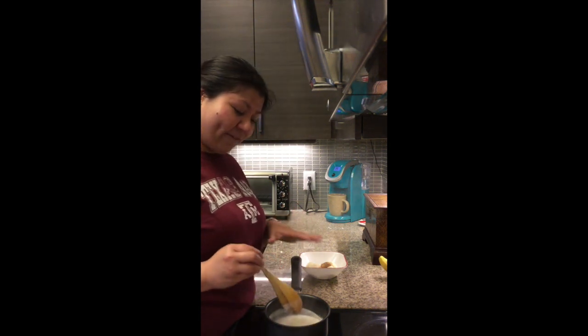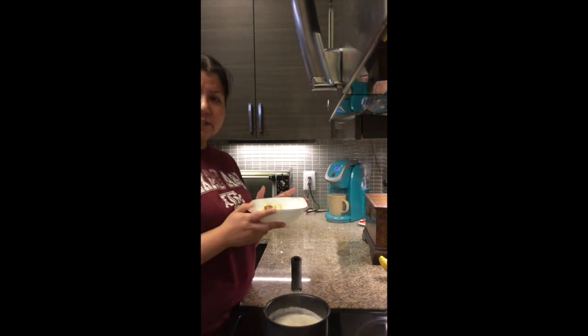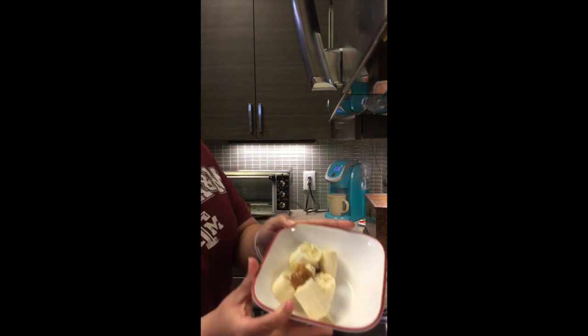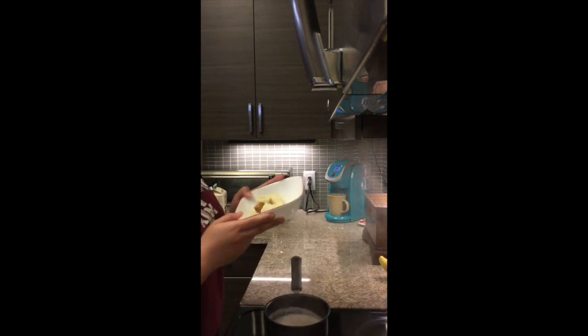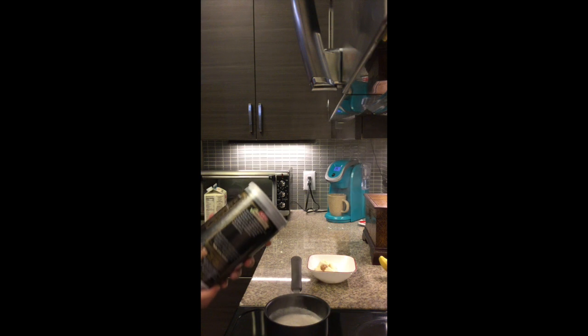And so I have oatmeal over here, boiling up, and then I have a couple of things here in this bowl. I have some sliced up banana and I have some peanut butter. So let's go ahead and look at those. I have the containers right back here.